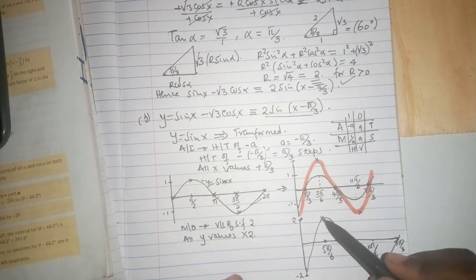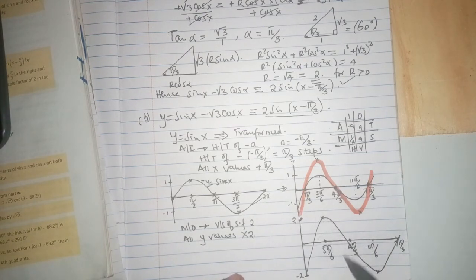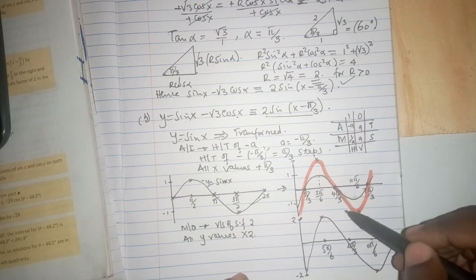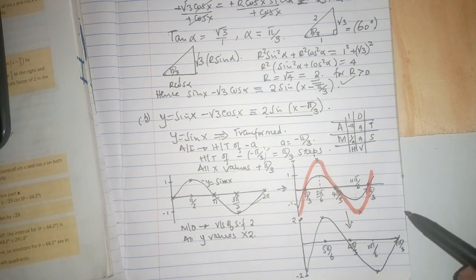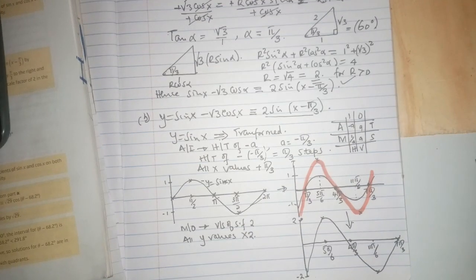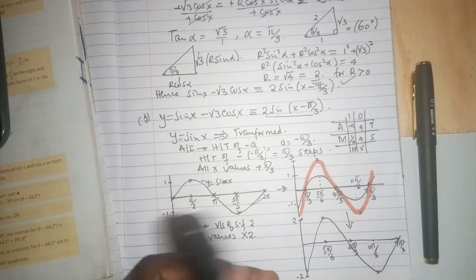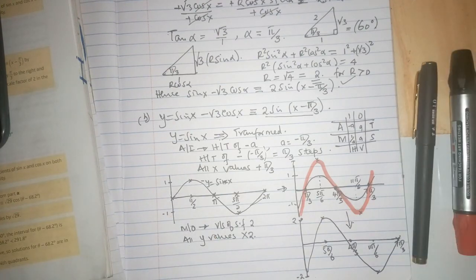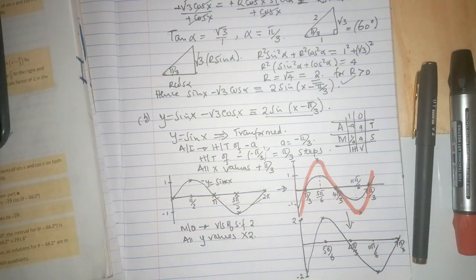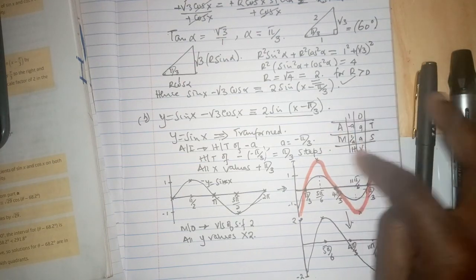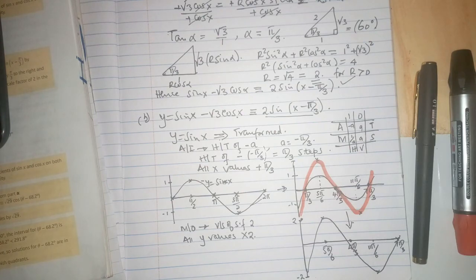Now, the maximum value of y is 2 and the minimum value of y is -2, just because this graph has undergone vertical stretch of scale factor 2, and that is just like it. So it is important to note that this question had two important parts, and now that we've been able to express the first part and also sketch the graph, please note and don't forget the Mayo thing, the Mayo table. You are not new to Mayo, please make use of it. All right?